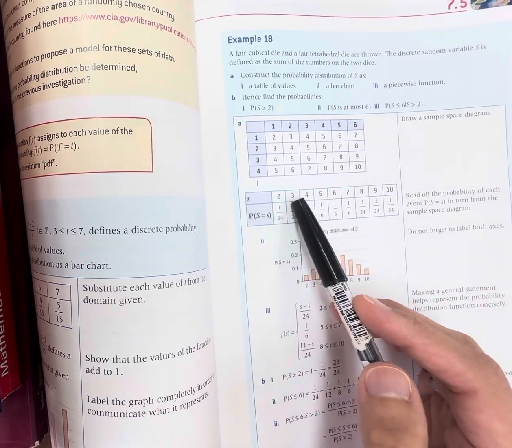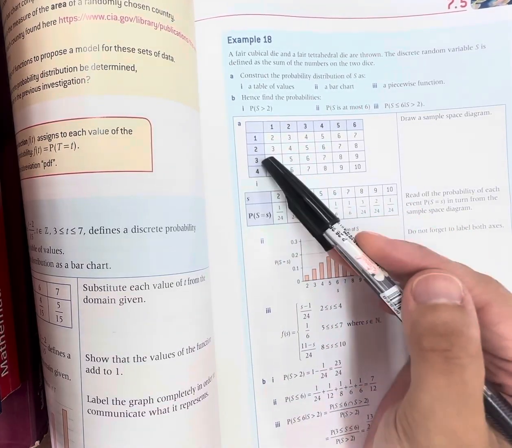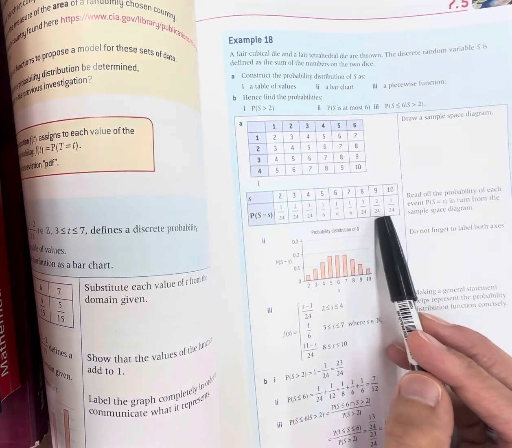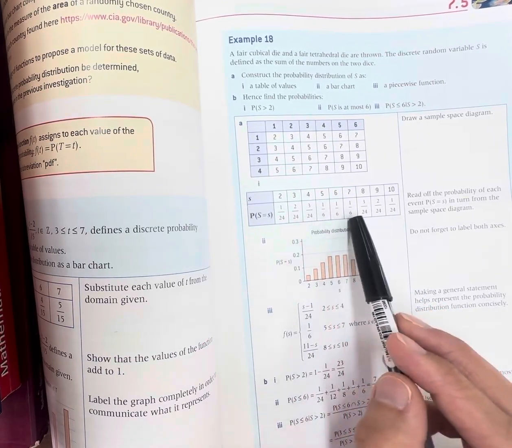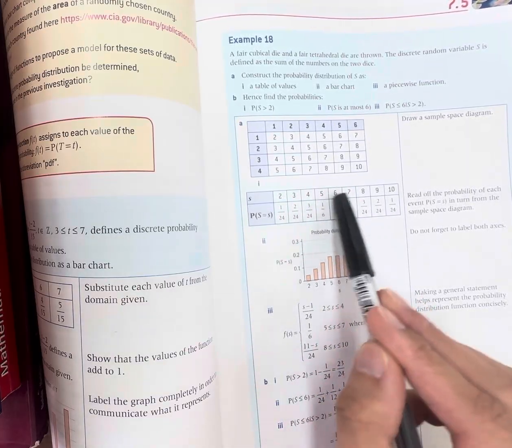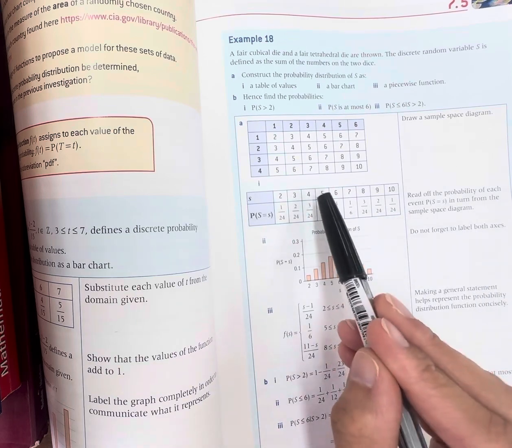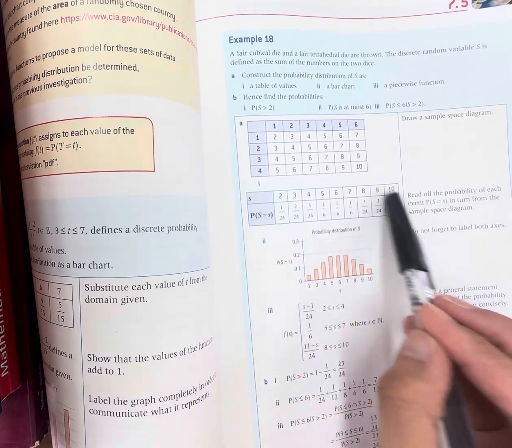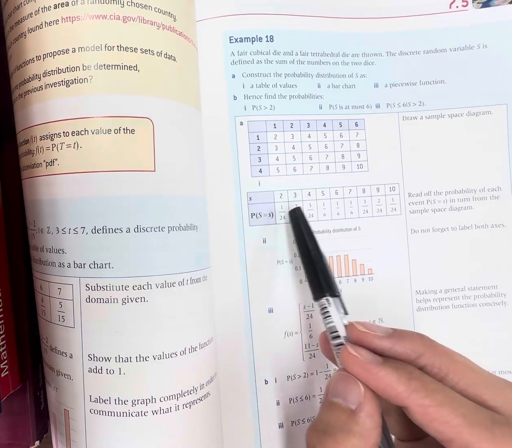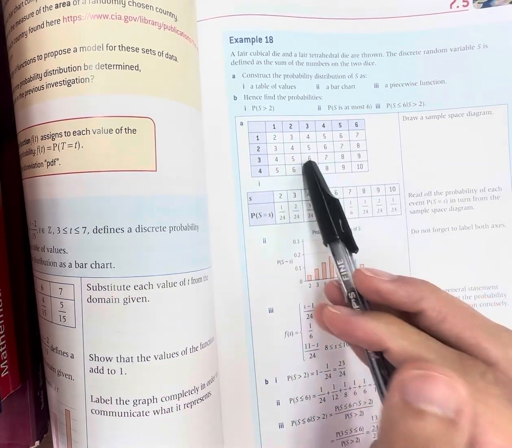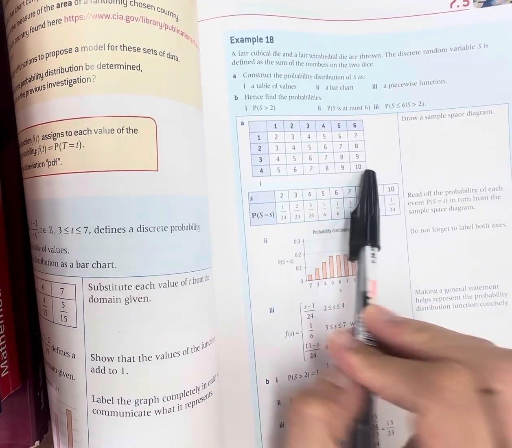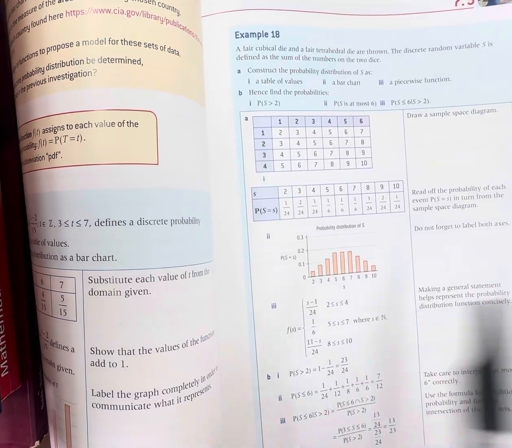How many times do you see 3? You only see that twice, so that's 2 over 24, and so on. In case you're wondering where this 1 sixth came from, they simplified it, and in a moment you'll see why that makes sense. There's a reason why your numbers are the way they are. Again, this is just how many times the number appears in the sample space over the total number of possibilities, which is 24.